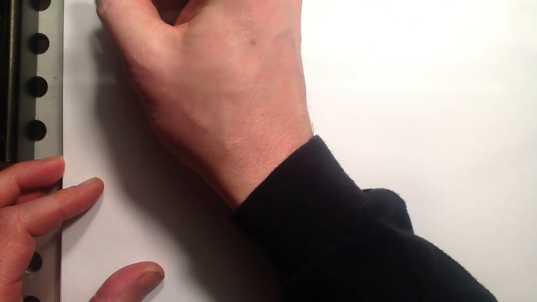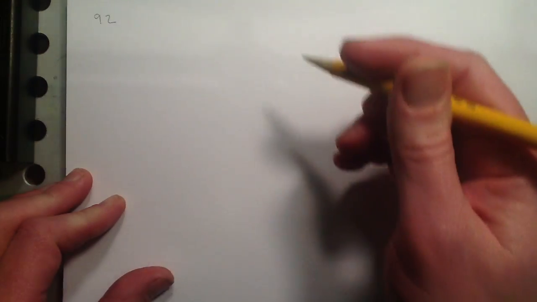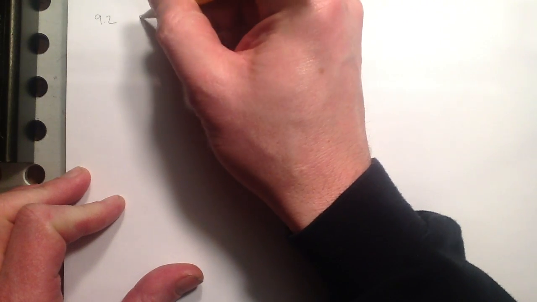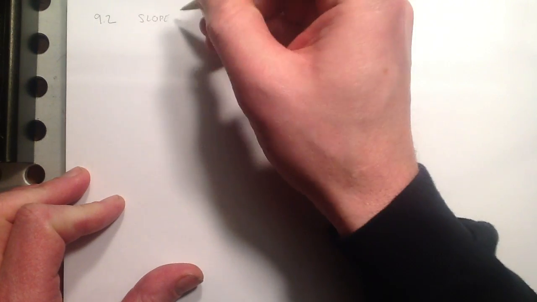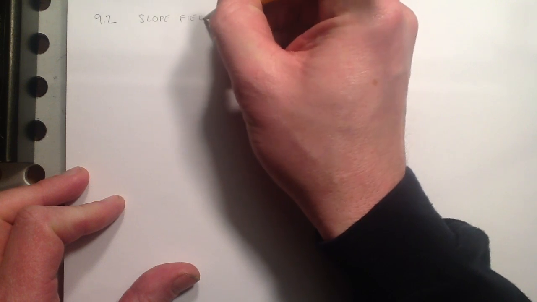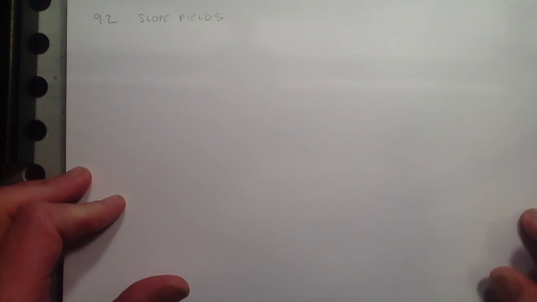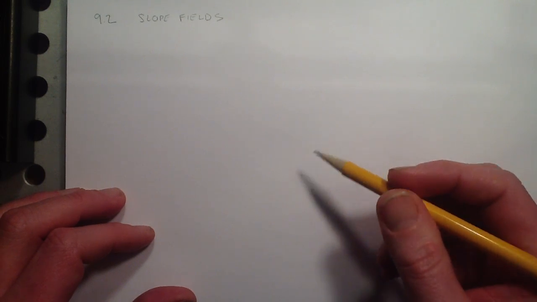In this video, I'm going to do some examples of problems from section 9.2. Those are problems involving slope fields and what is called Euler's method for finding approximations when you have a differential equation. So I'll start with slope fields. You'll have some notes from class, and this will just serve as a video to help support you in doing problems from section 9.2.